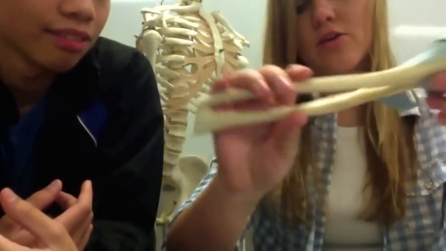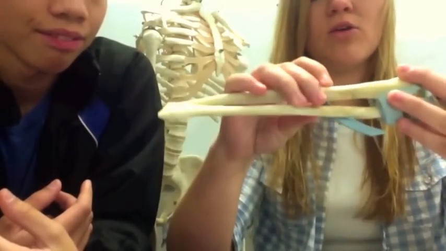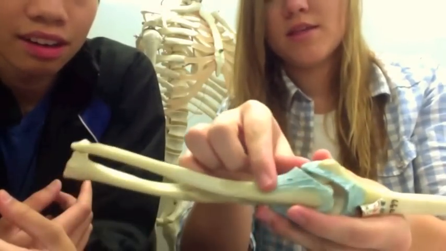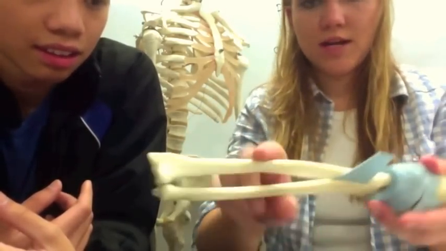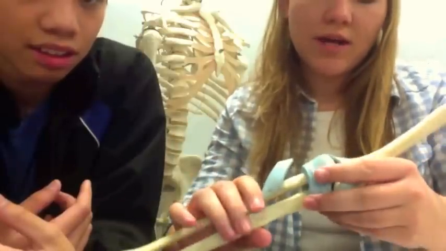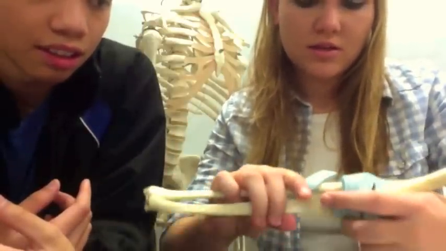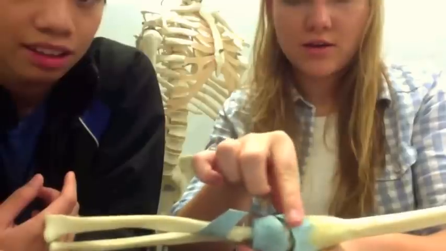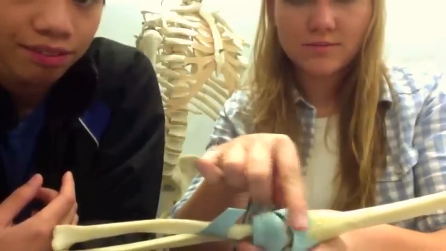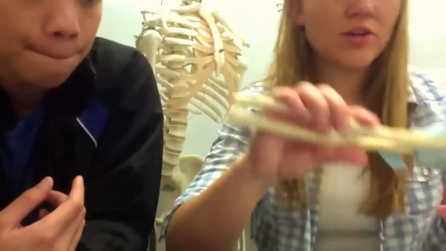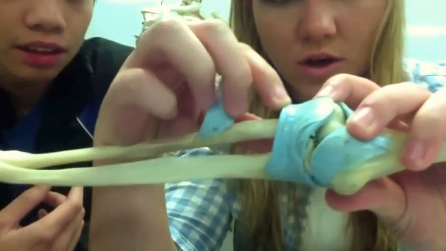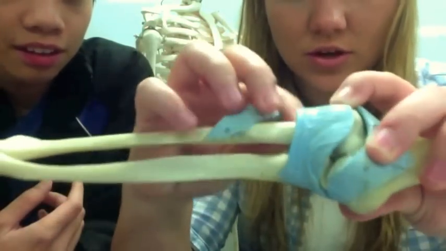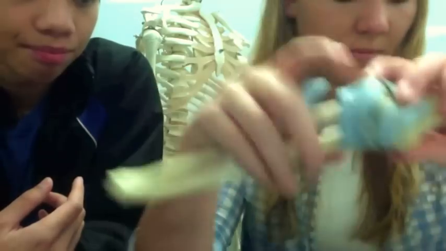The ulnar collateral ligament, this is my ulna, and my ulnar collateral ligament is going to be this one right here. My radial collateral ligament, this is my radius right here, and my radial collateral ligament is going to be right around in this area. My annular ligament is going to be this one right here that goes all the way around, so just think annular, all the way around.